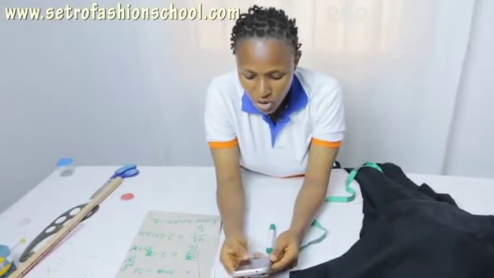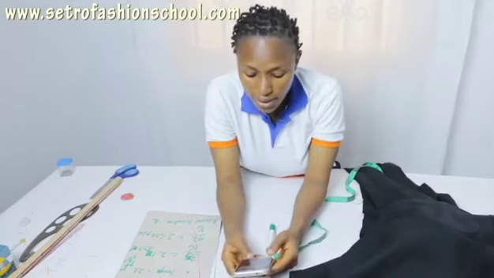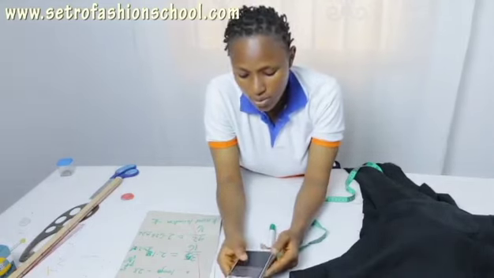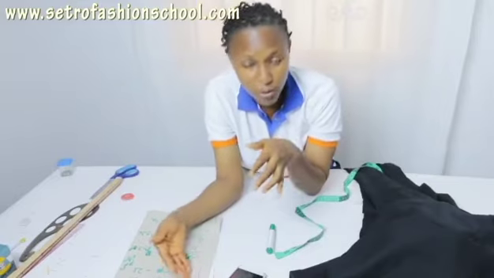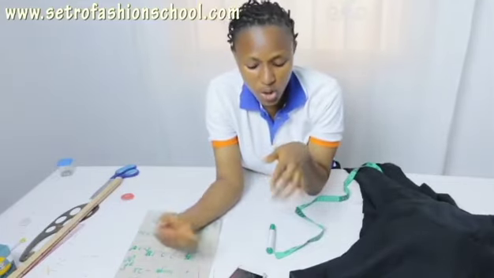So 105 inches divided by 36 gives me almost 2.9. That means I still have allowance for all those half inches. So that means I'm good to go with this fabric.